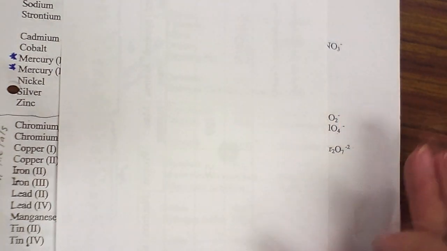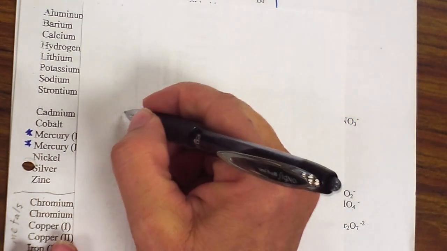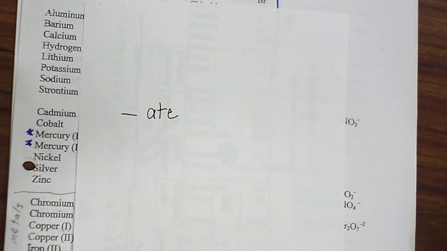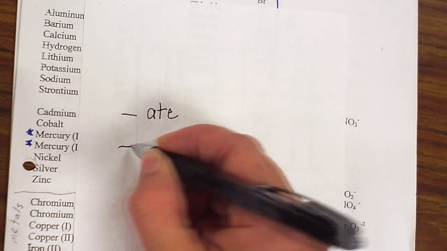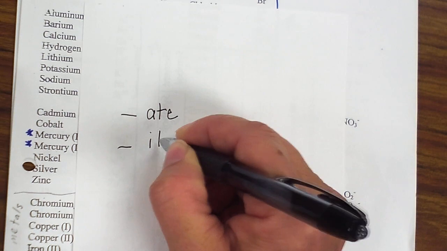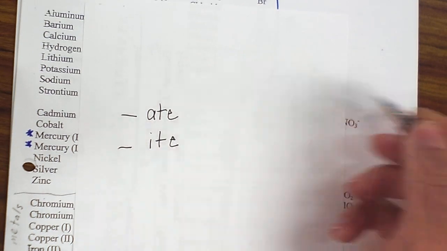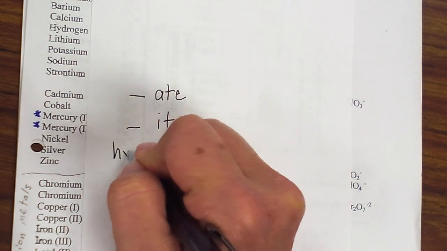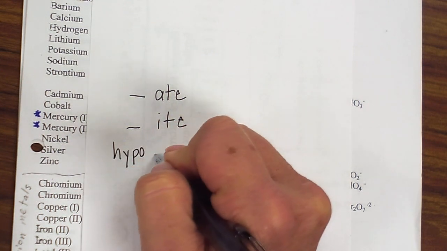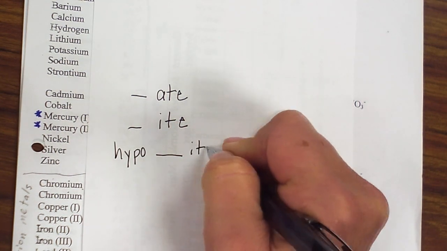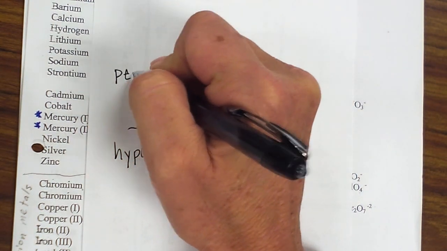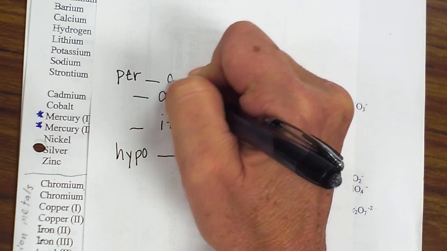So we're going to start by looking at the ending -ate, as in chlorate, chromate, nitrate. And then we're going to look at the ending -ite. We're going to look at an ending that is hypo-, -ite, and above the -ate, we're going to look at something that's per-, -ate.